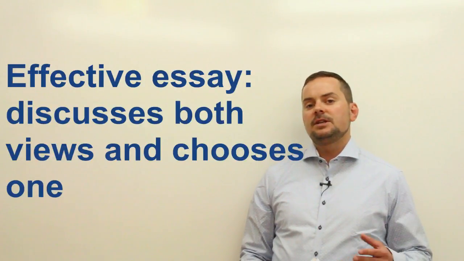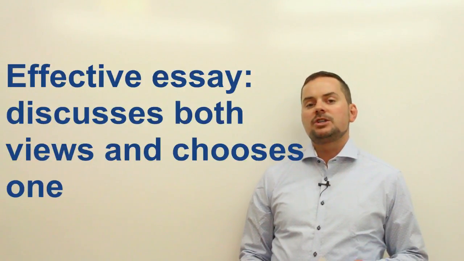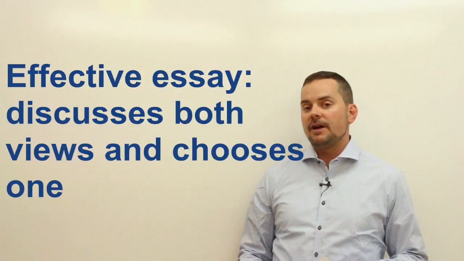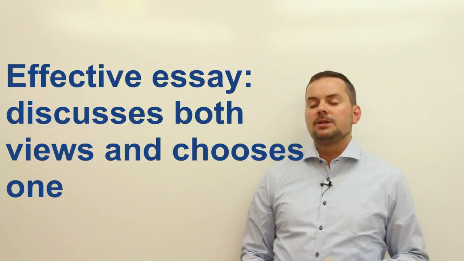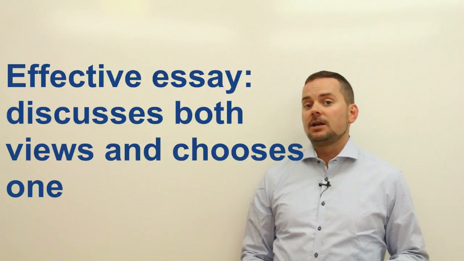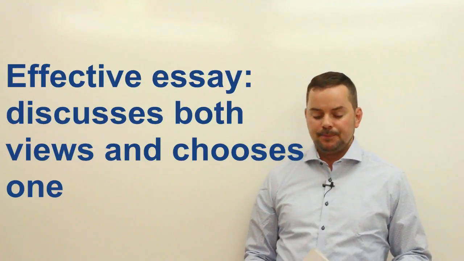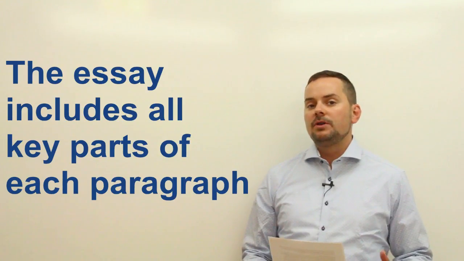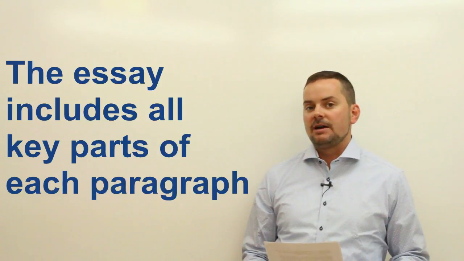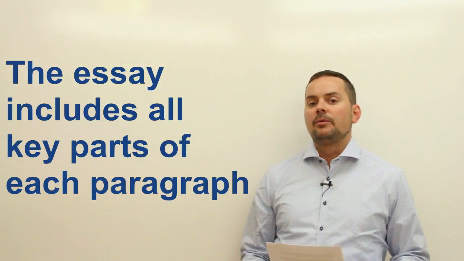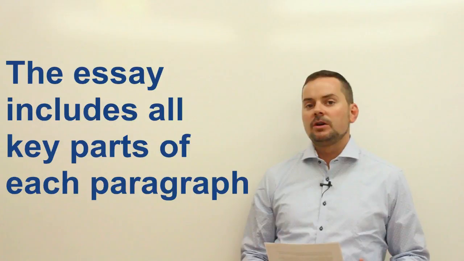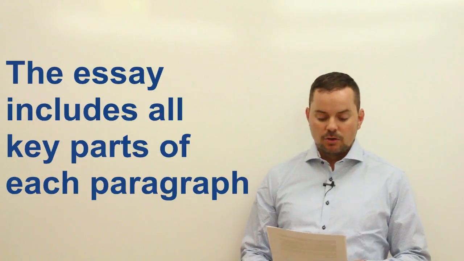Okay, so this is an example of an essay which tackles this kind of a question effectively and responds accurately by discussing both sides and then supporting one side which the writer believes in more. Now, paying close attention to this essay, you can see that all of the key elements of each paragraph are present to get a really nice score for coherence, structure, flow, and so forth.